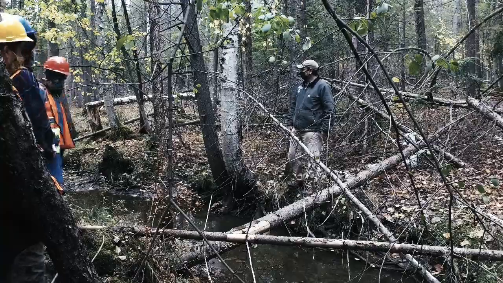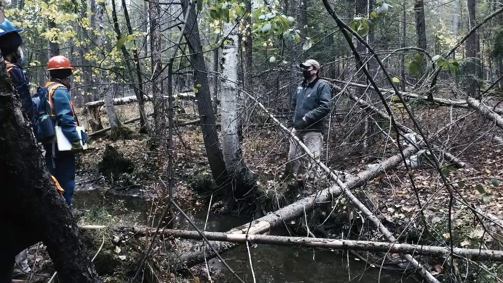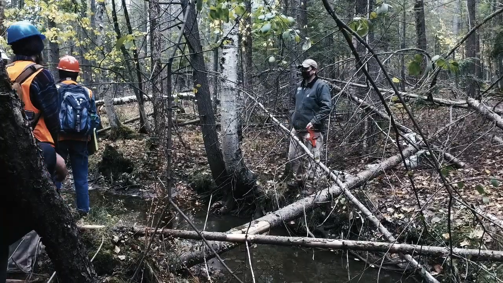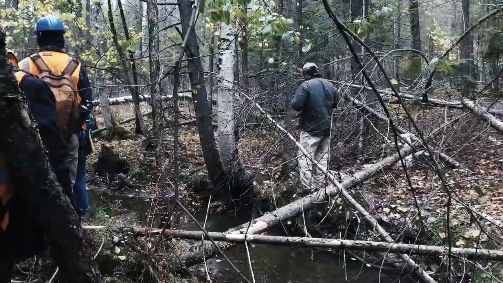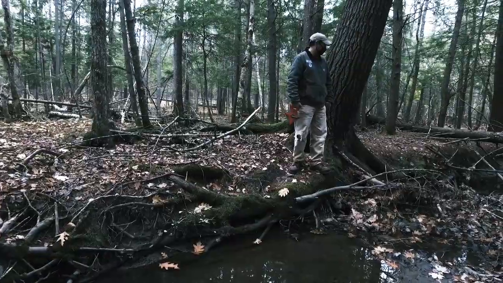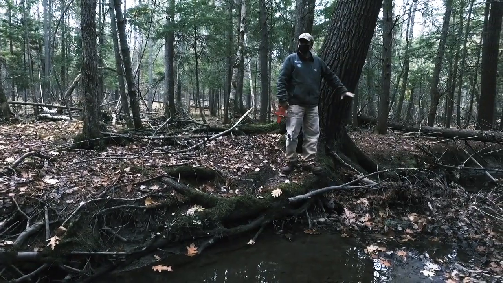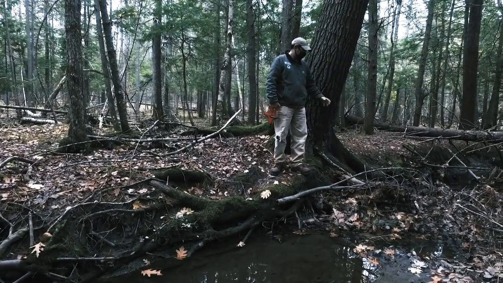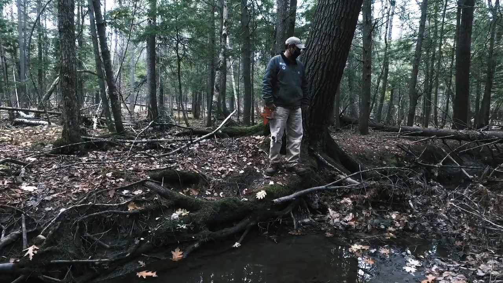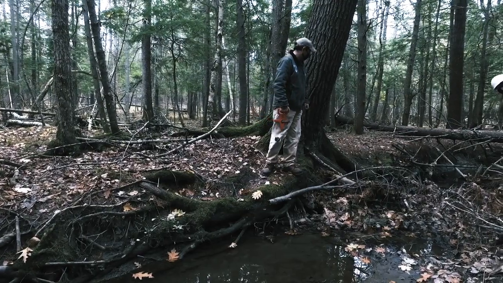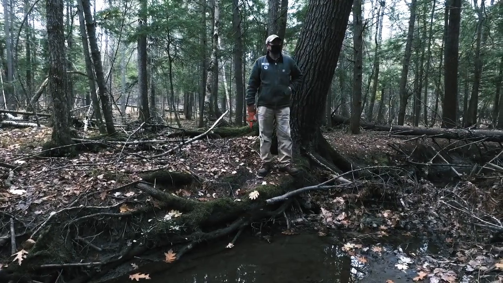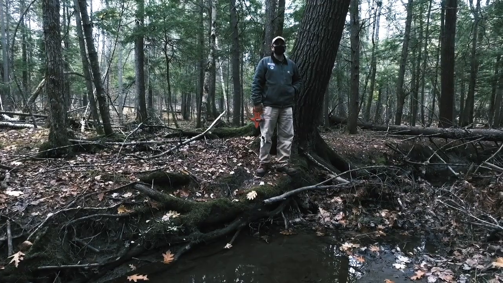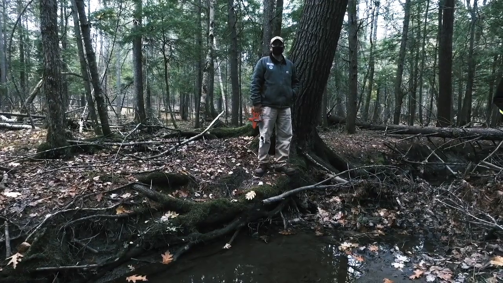Okay. No other questions? Let's wander up this and see where it comes out of the woods and see what's actually feeding this thing. But again, lots of diversity in the stream channel. Places for stuff to hide, places that slow down the water, places that speed up the water. So deadwood's an important habitat feature.